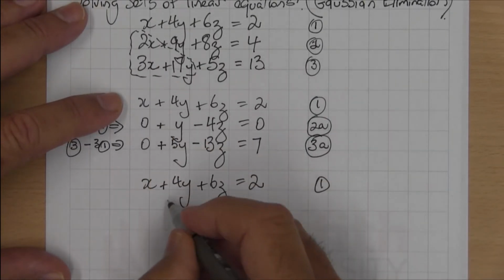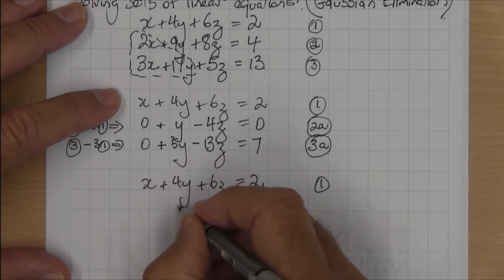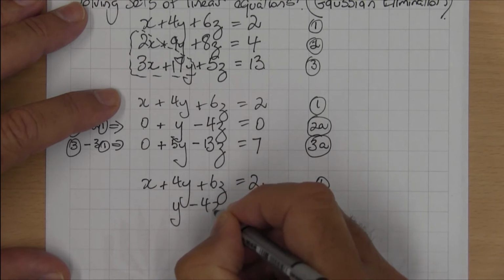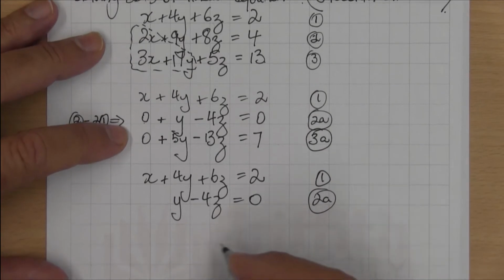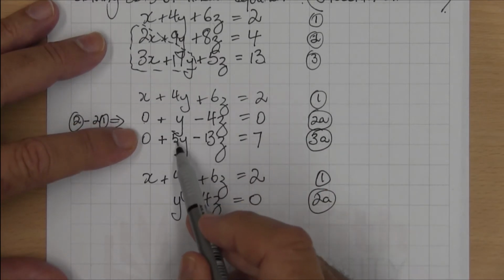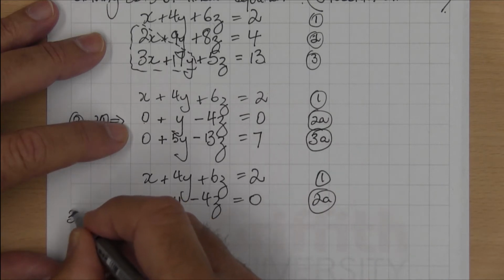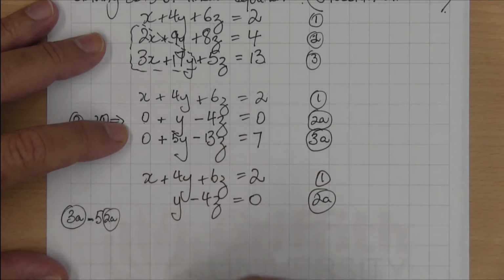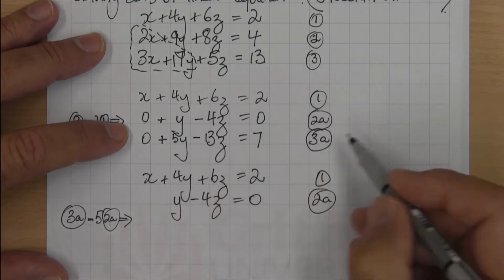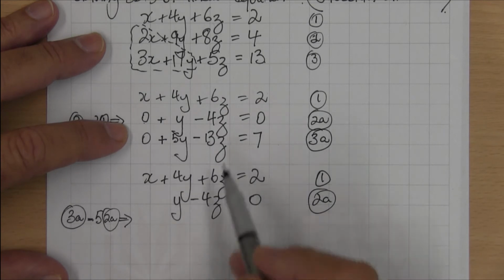And equation 2a can just be written without the 0, and we've got y minus 4z equals 0, so that's 2a. Now, we want to get rid of this 5y, so we will go equation 3a minus 5 lots of 2a. So here's our 2a. I'm going to multiply it by 5 and subtract it from 3a.